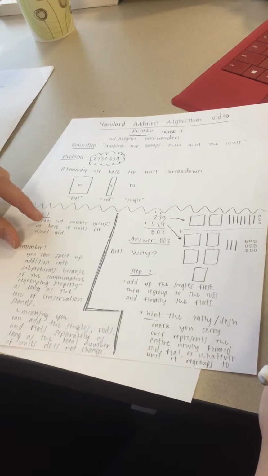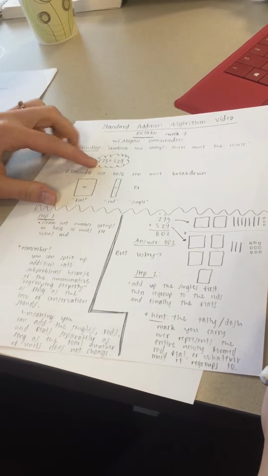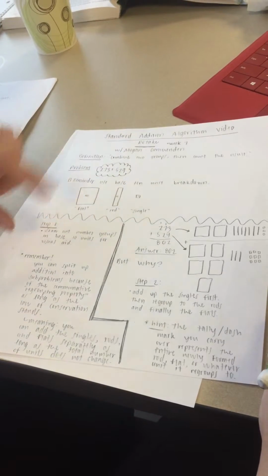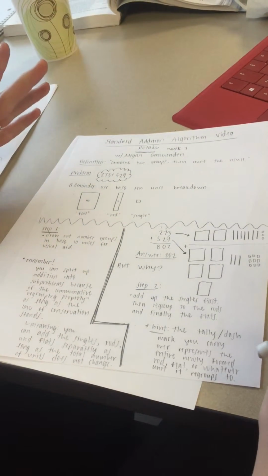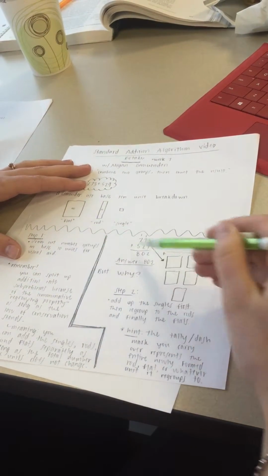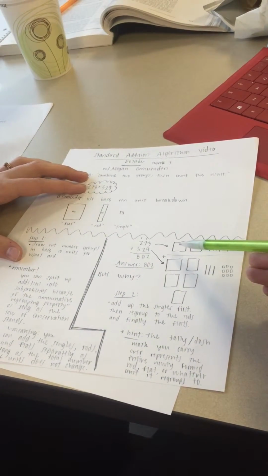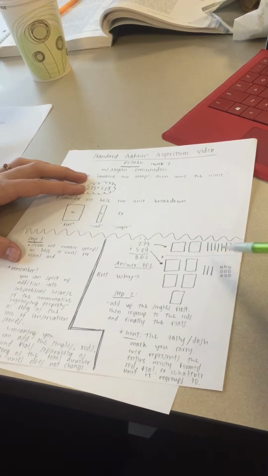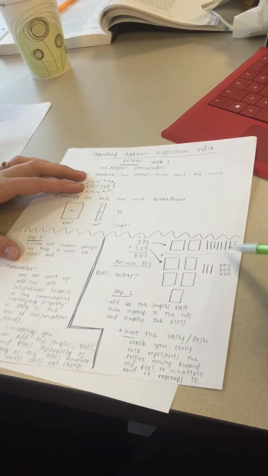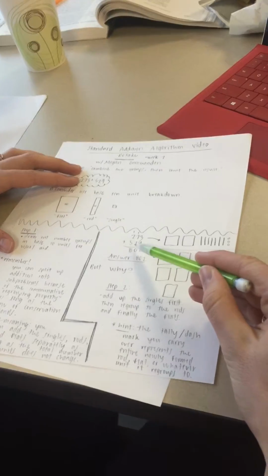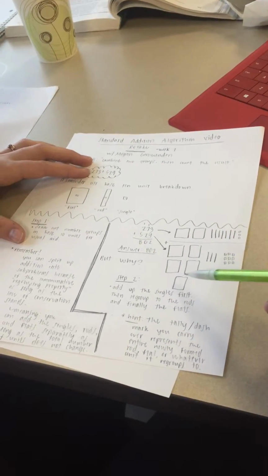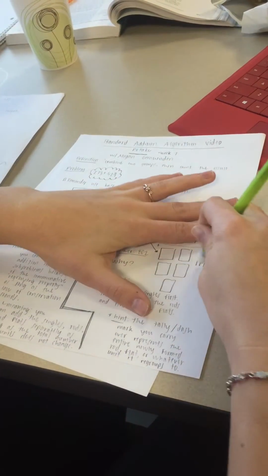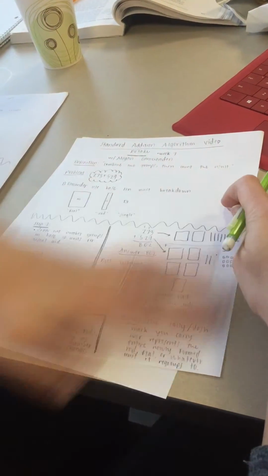So step 1 is to draw out our number groups, the 273 and the 529, into their base 10 units, just for a visual aid so we can see it. So over here, 273 is 2 flats, 7 rods, and 3 single units. 529 is 5 flats, 2 rods, and 9 singles.